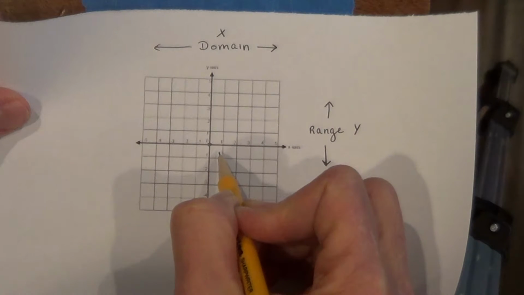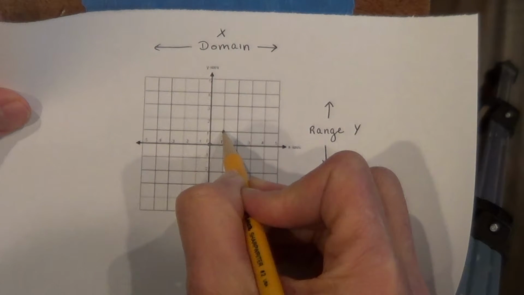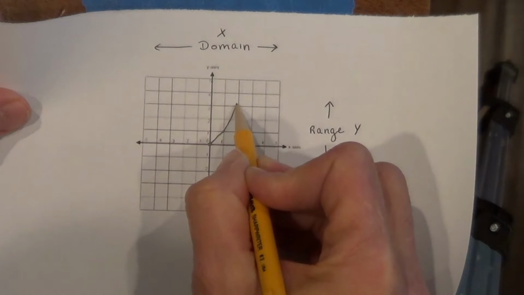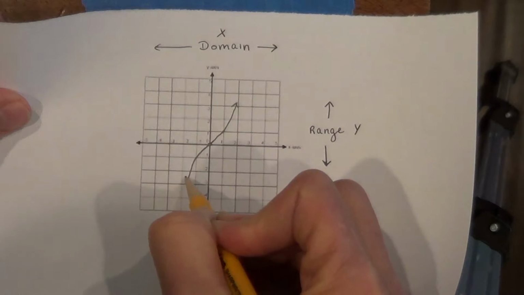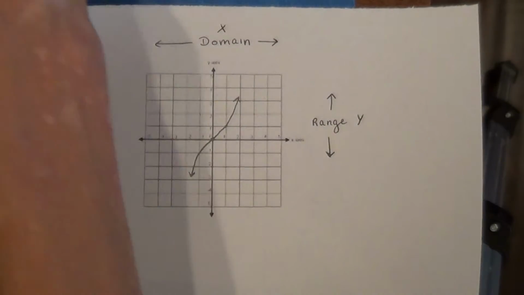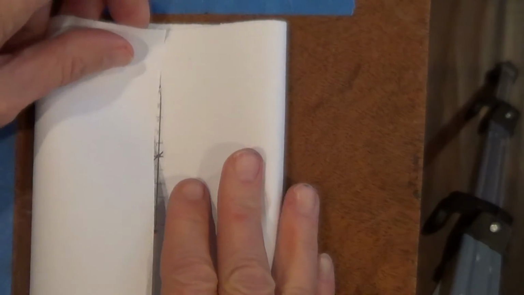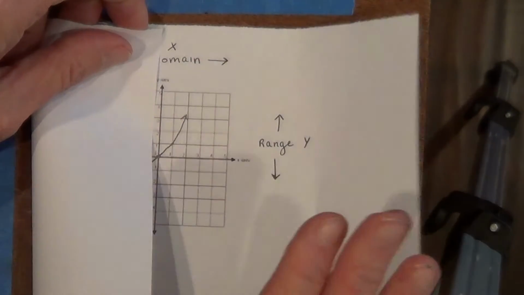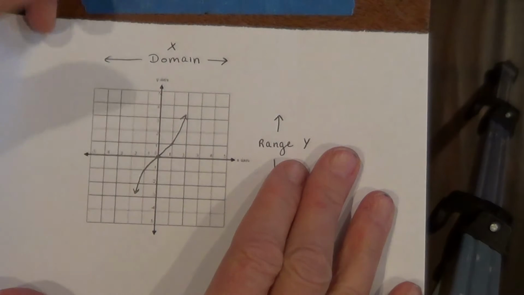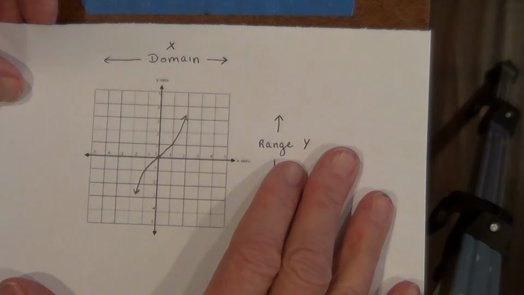So, the last one is cubic, and it looks something like this. Now, when we bring our domain restrictors in, side to side, we see that that arrow is going out as it goes up, so it's going to push that one out. Going out as it goes down, it's going to push that one out. So our domain is all real numbers.